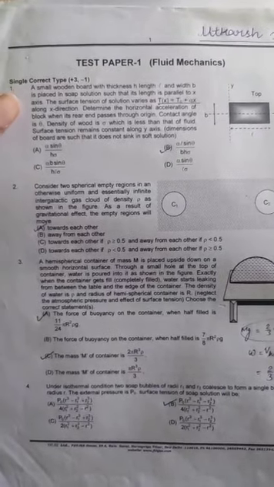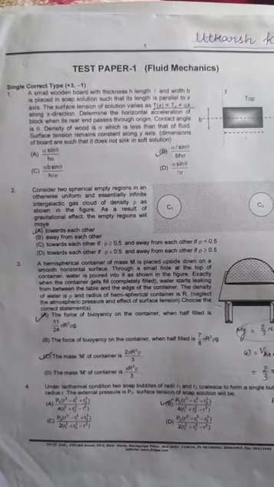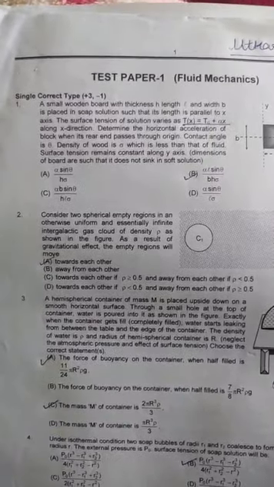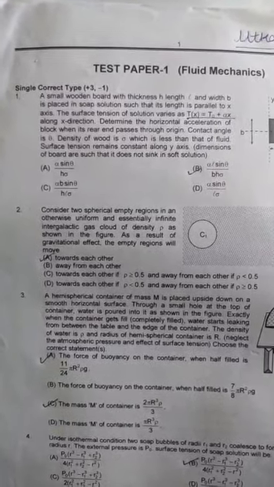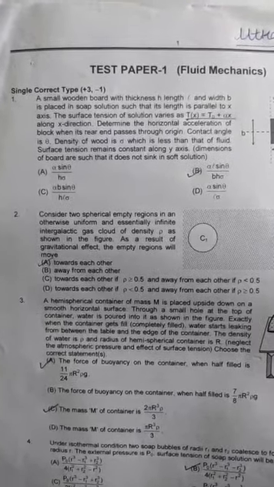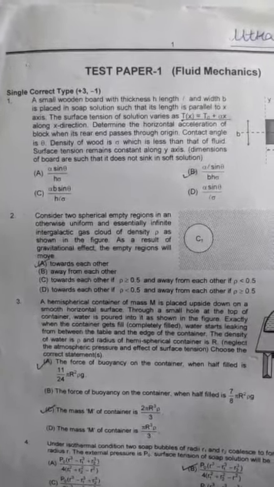So now we will discuss some fluid mechanics questions. Here is the first one. A solid wooden board with thickness, length L, and width is placed in a soap solution. The length is parallel to the x-axis, along the x direction. Here the tension is given as a function of x: T0 + αx.